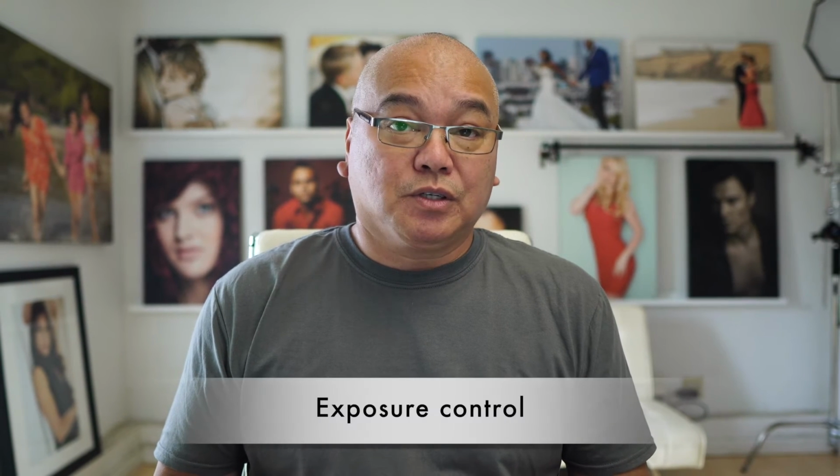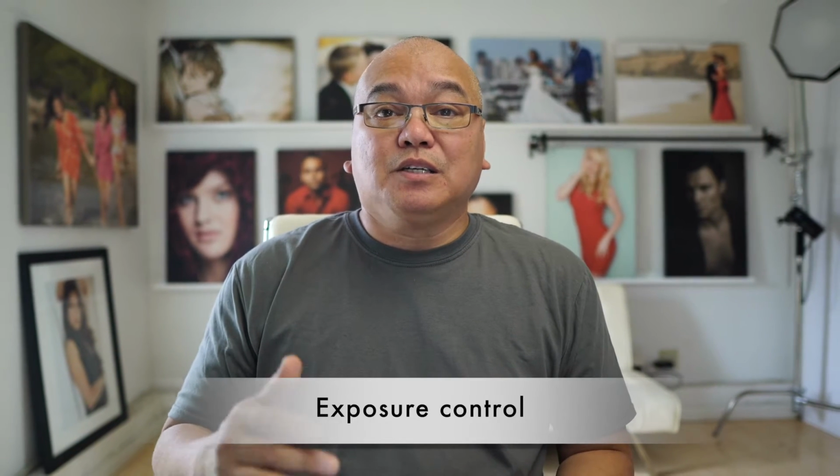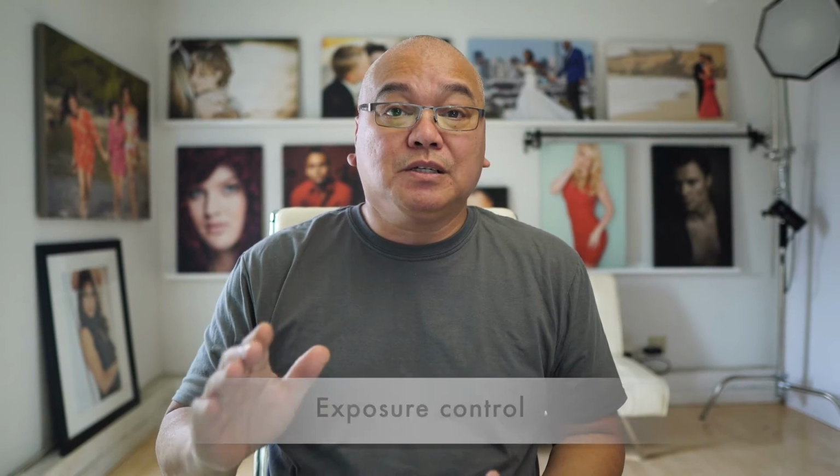Know where your exposure control is. You're going to be using that a lot. What that does is adjust how bright or how dark an image is, so know where that is.